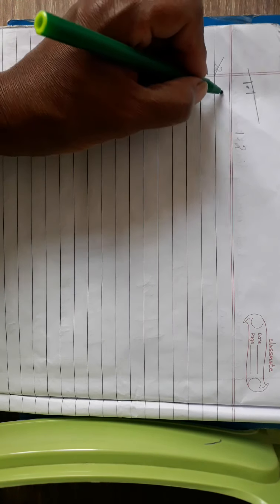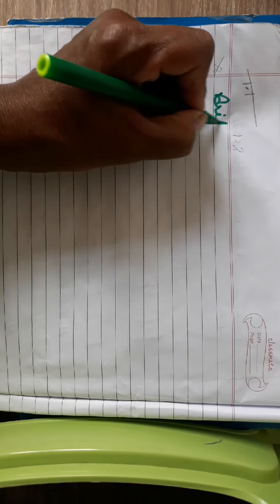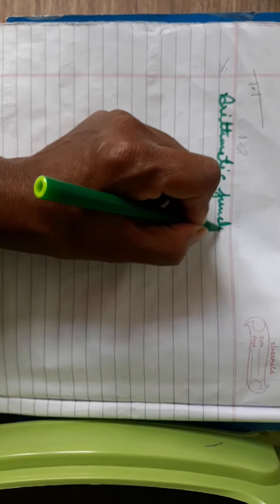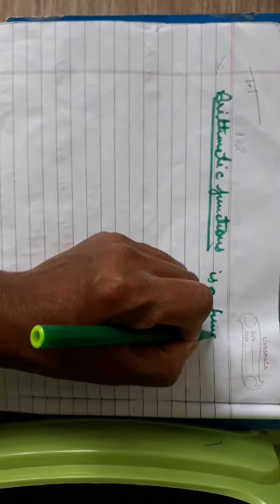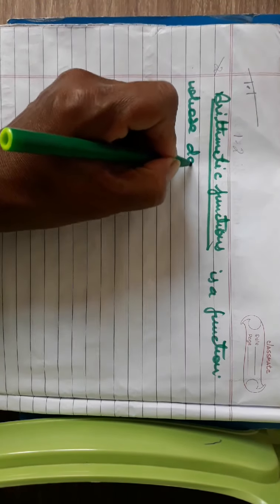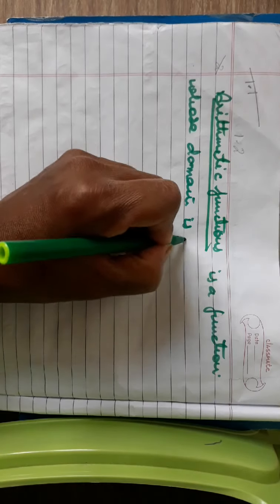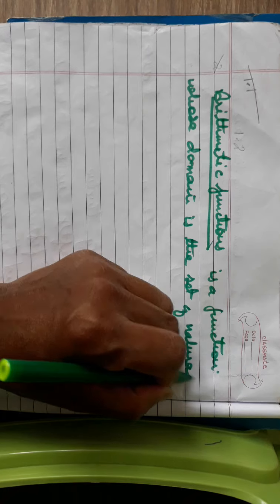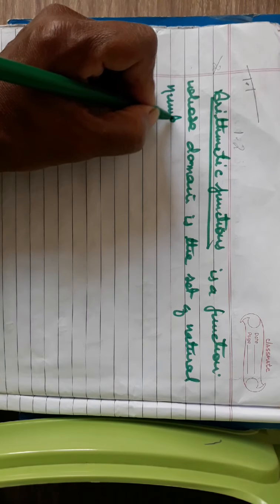Good afternoon, students. After the linear congruence modulo prime power, we come to arithmetic functions. An arithmetic function is a function whose domain is the set of natural numbers.